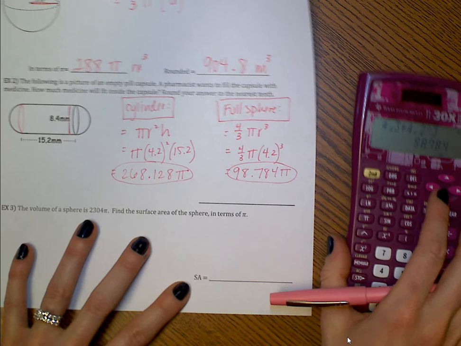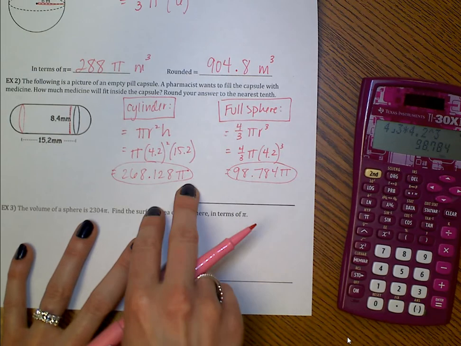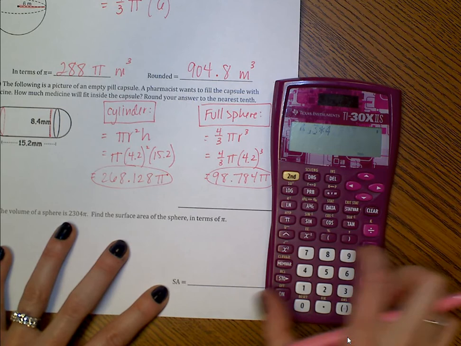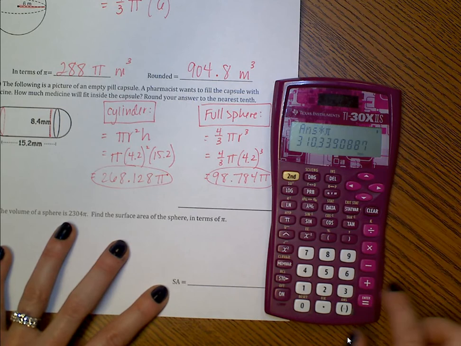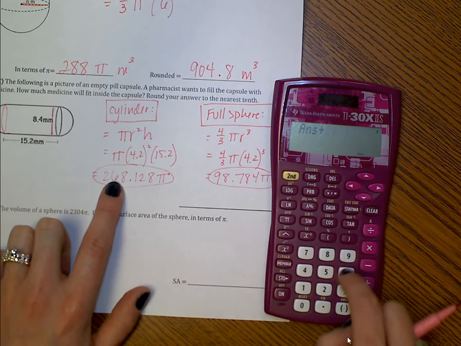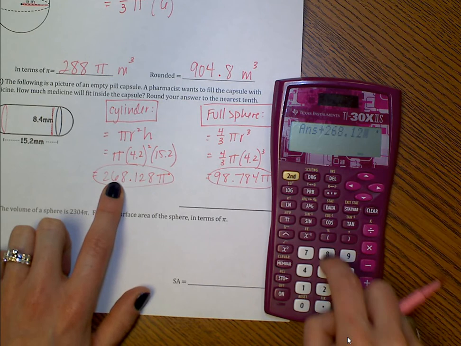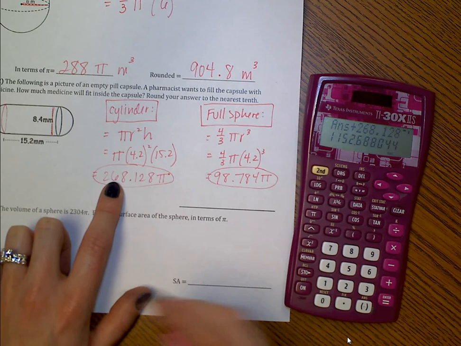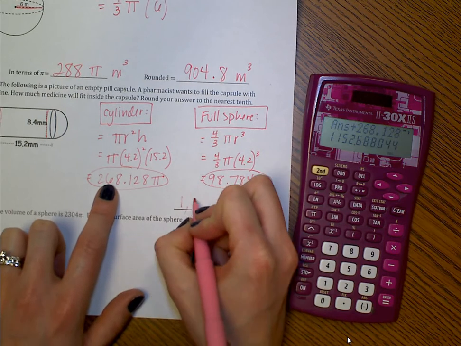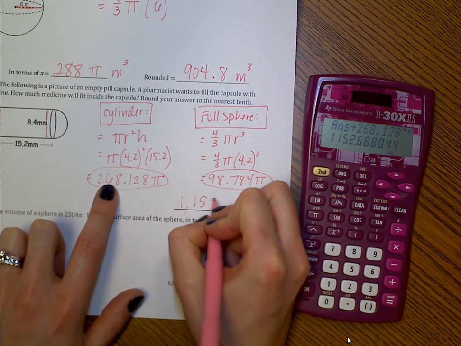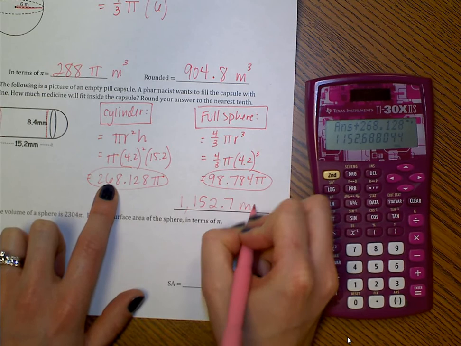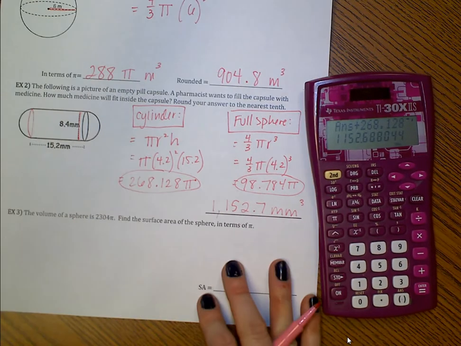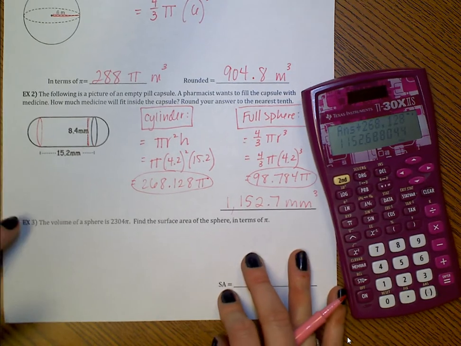Once I've got the two numbers, I'm just going to add them together. So I'm going to take that decimal and multiply it by pi and add it to 268.128 pi. So my answer, rounded to the nearest tenth, is 1,152.7 millimeters cubed.